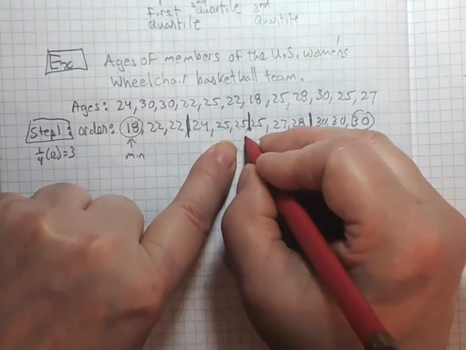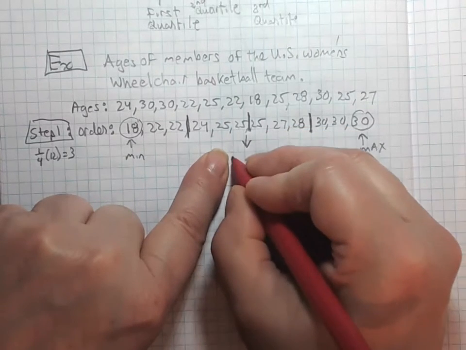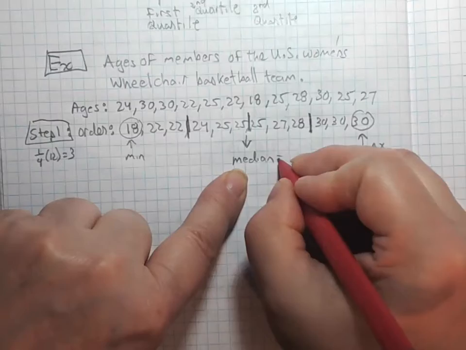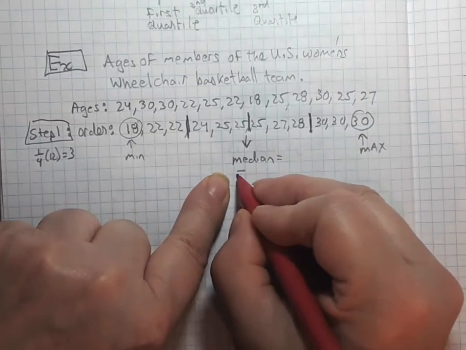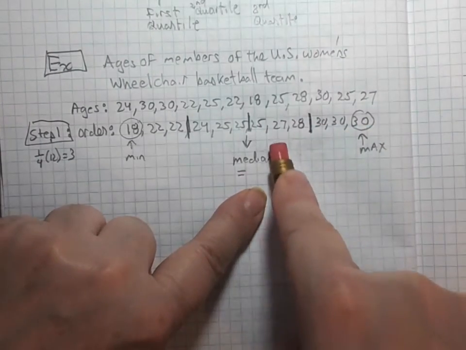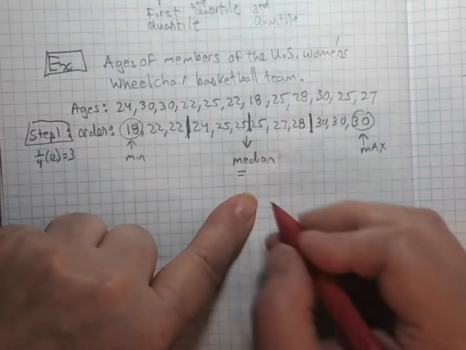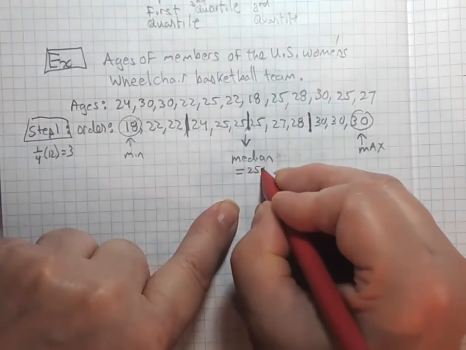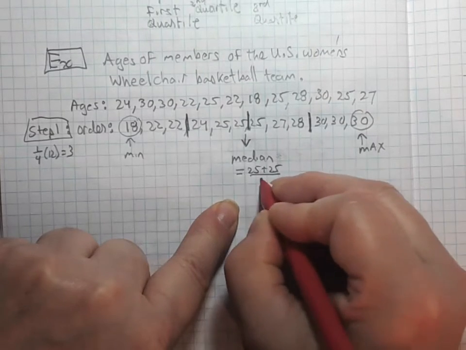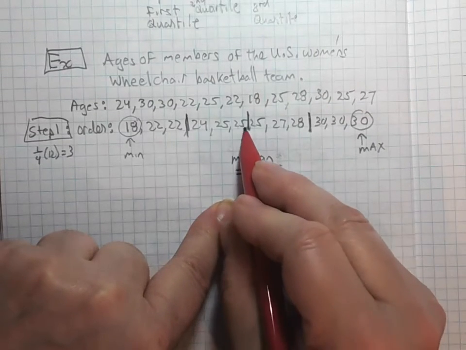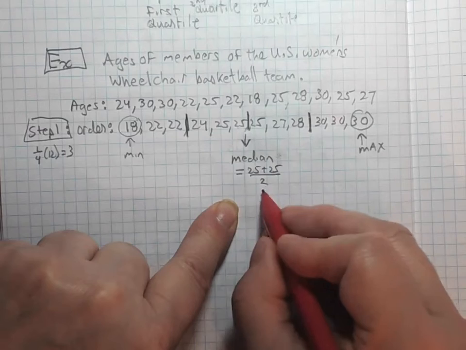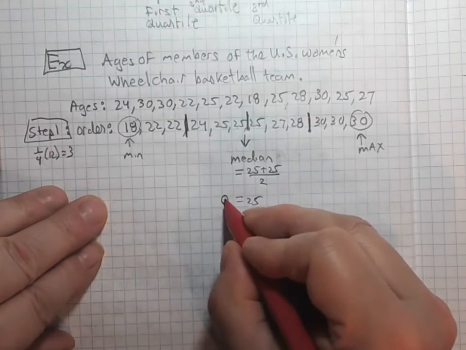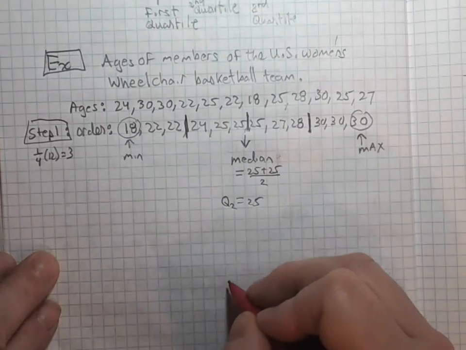So remember how we get that value. Our median is the average of those 2. Since they're the same number, the median is itself, 25. But just to recall, we take those 2 numbers, 25 plus 25, and we divide by 2. And that should give us the middle number for those 2. So that's 50 over 2, which is 25. Okay, which is what we thought. So that's my Q2 number.